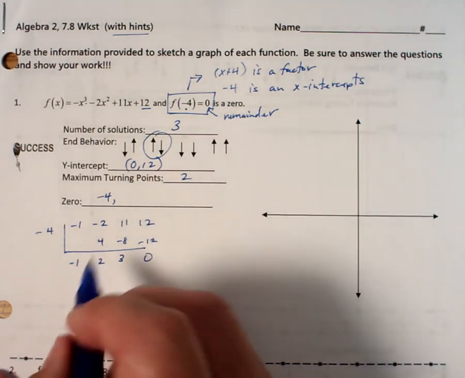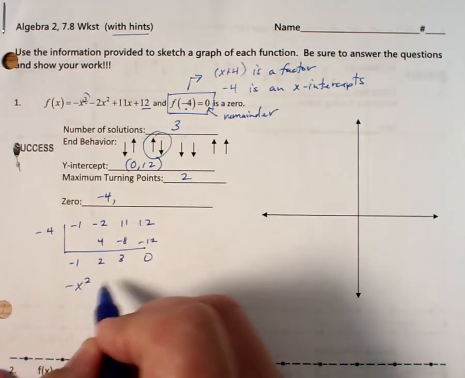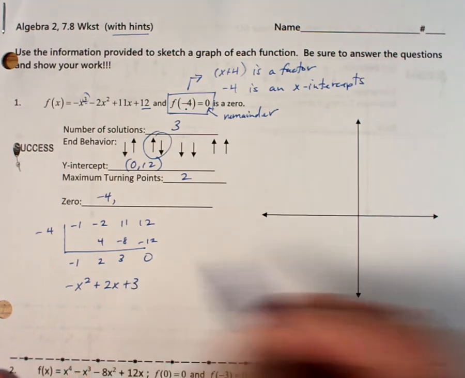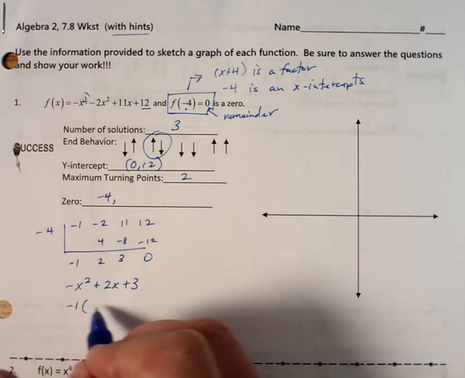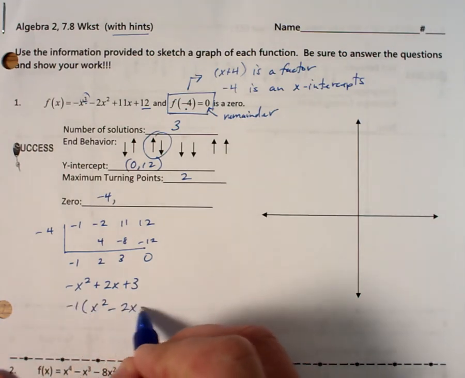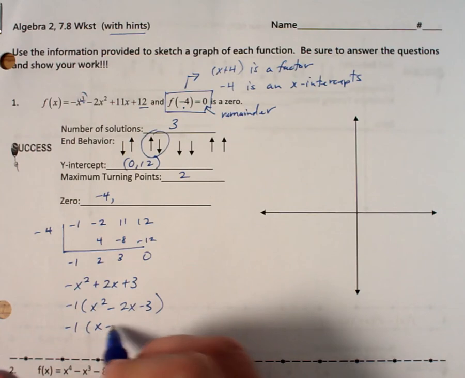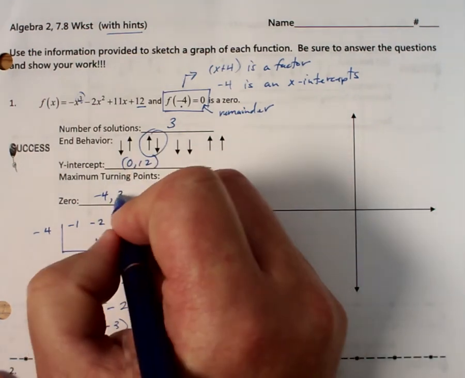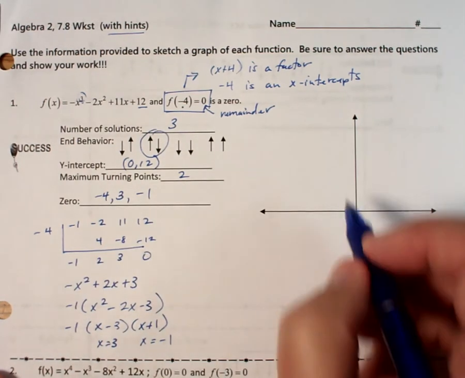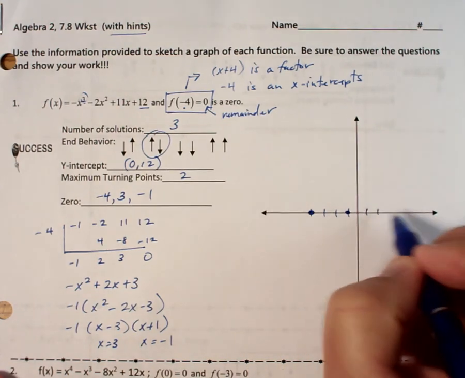And what the hint allows you to do is to break down your cubic now into a quadratic. And once you get it to be a quadratic, hopefully you can factor it to find the other zeros. So I would factor out a -1, and then factor x squared minus 2x minus 3 as x minus 3, x plus 1. So the other two zeros would be 3 and -1. So now I know all 3 of my x-intercepts: -4, -1, and 3.